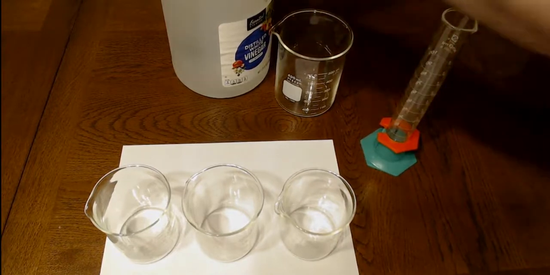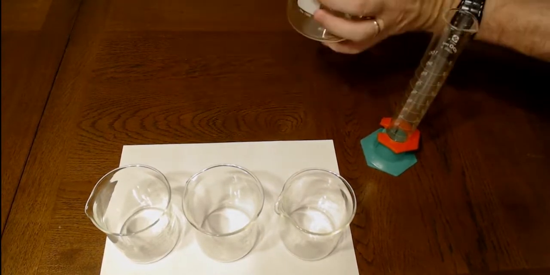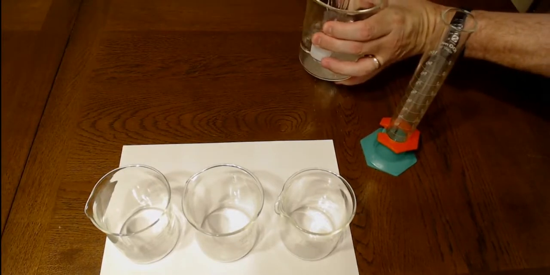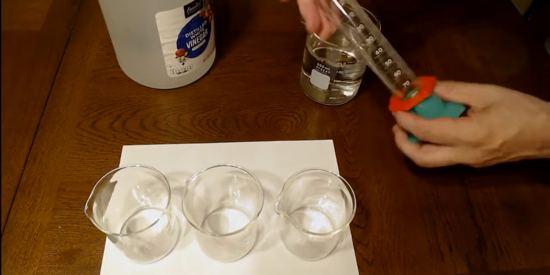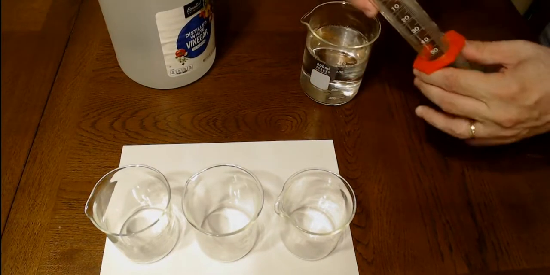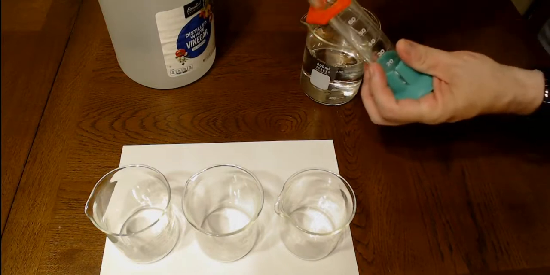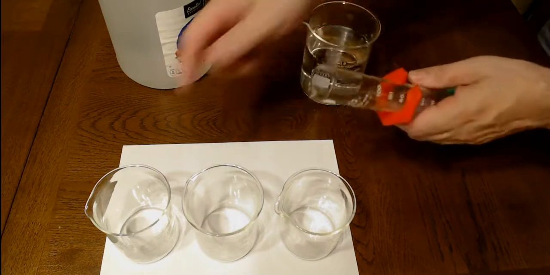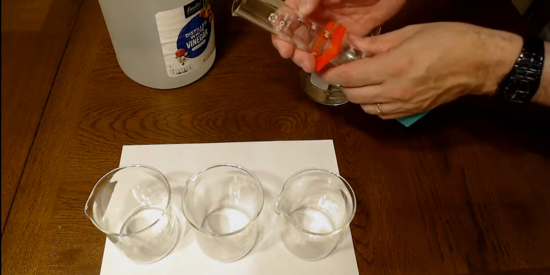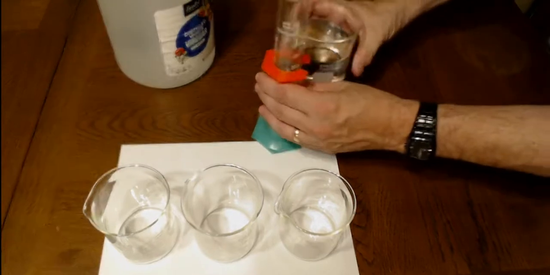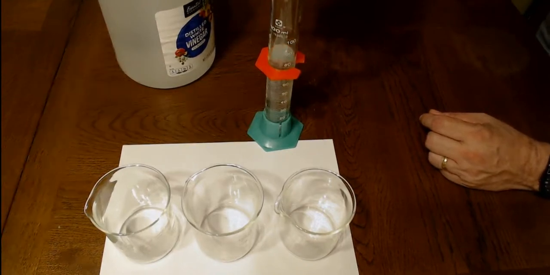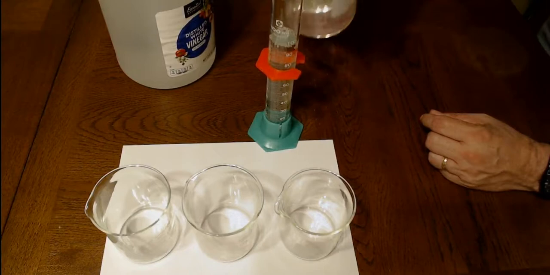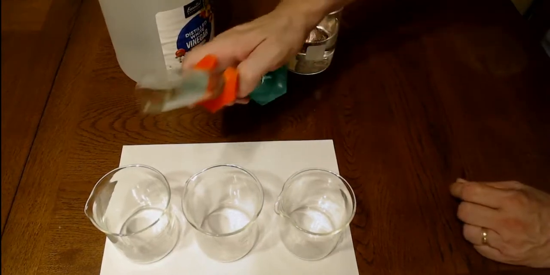Our vinegar is pretty big, so I'm going to pour it into another beaker to make it easier to pour. Then we're going to use what's called a graduated cylinder. It's graduated not because it passed high school, but because it has marks of graduation along it. For the first one, we want to add 200 milliliters, so I'm going to pour up to the 100 milliliter mark twice. There we go, 100 milliliters.